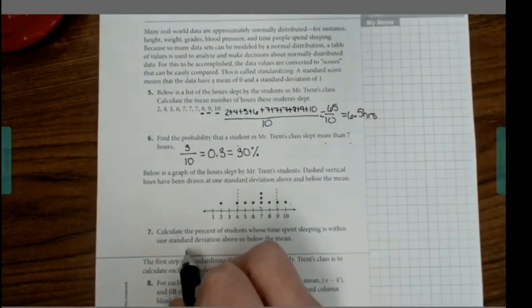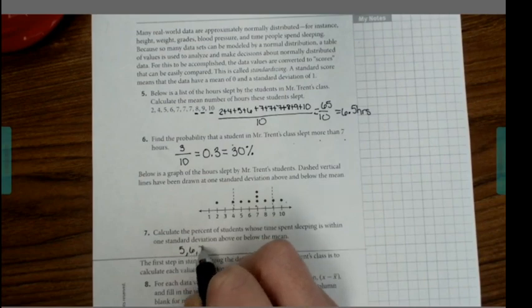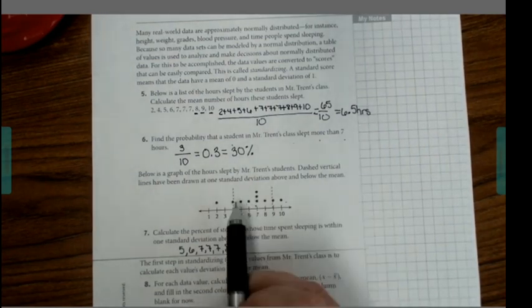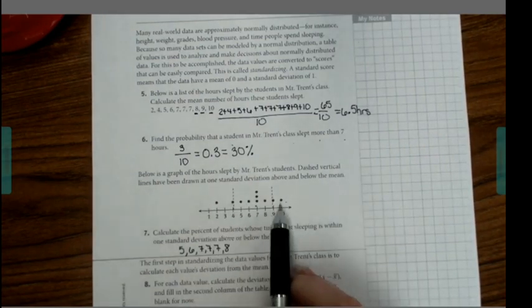It says, calculate the percent of students whose time spent sleeping is within the dashed vertical lines, okay? So we have the 5, we have the 6, we have the 3 sevens, and we have an 8. Okay? This is outside of the lines.